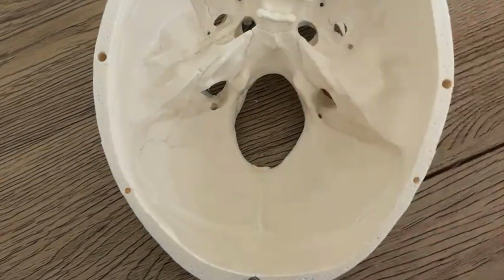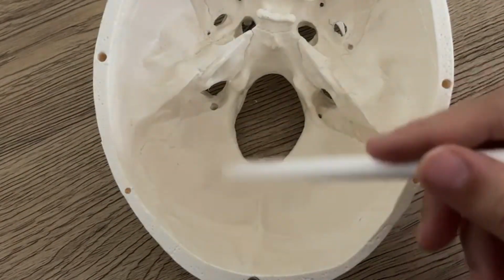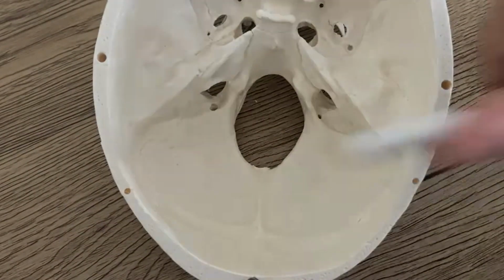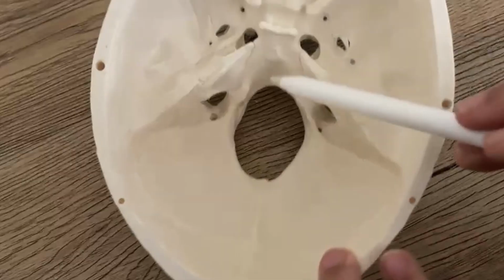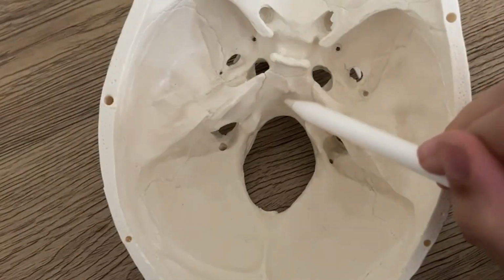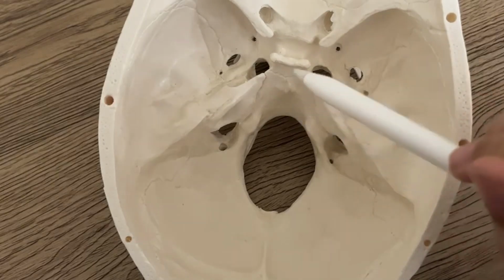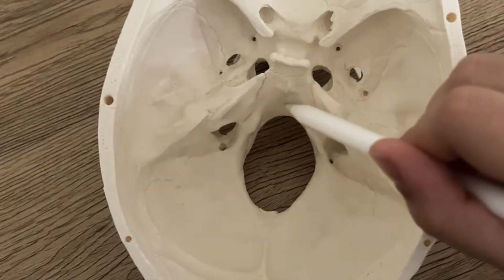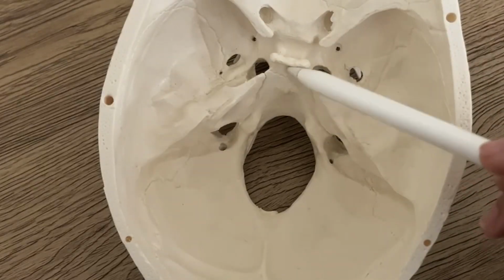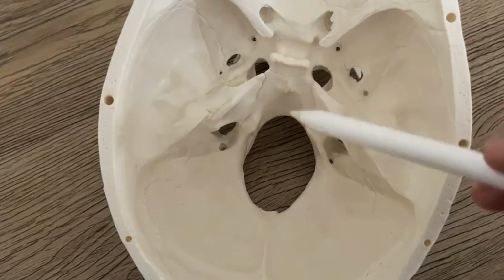Occipital bone also has its own parts. We have the squamous part of my occipital bone, which is flat. We have the condylar, and we have the basilar. Specifically, this region right here is called the clivus, because it is the point of meeting between the basilar part of my occipital bone and the sphenoid bone. So this is the clivus, this area.